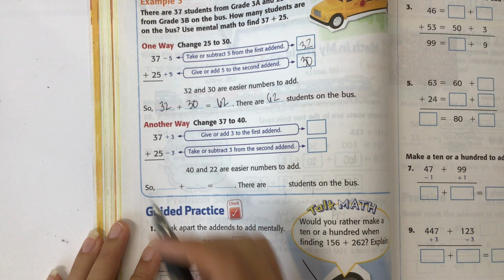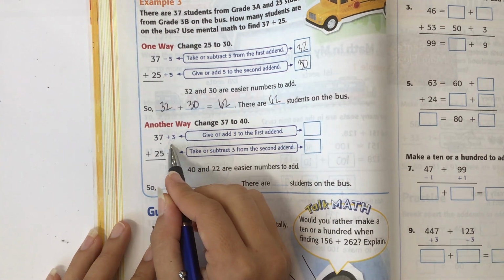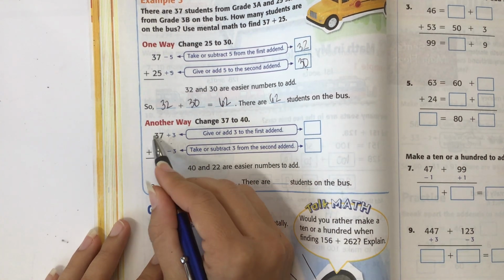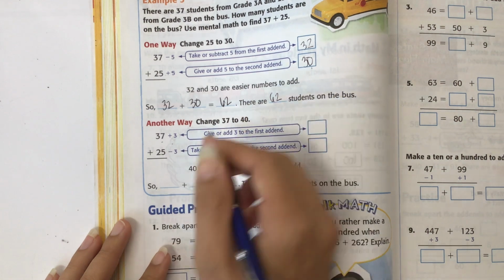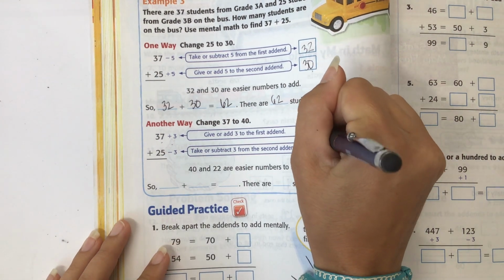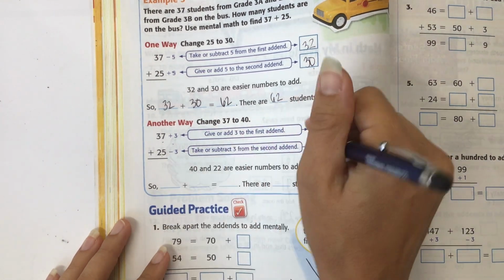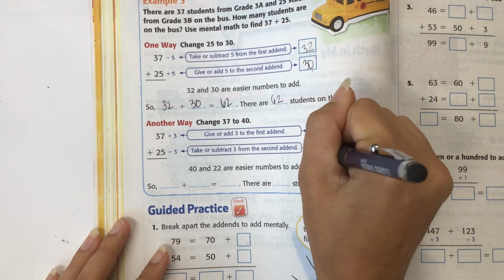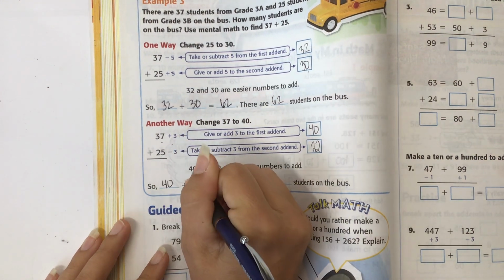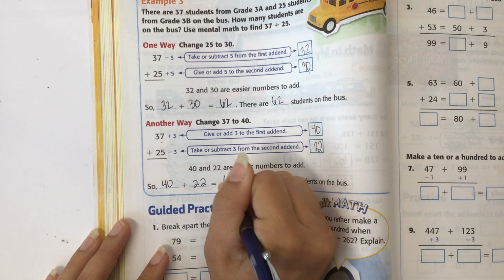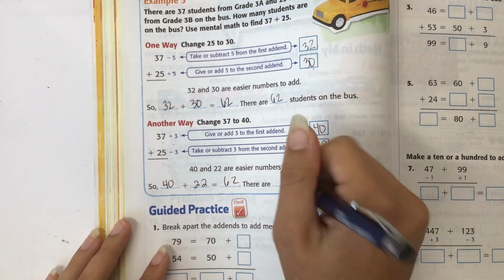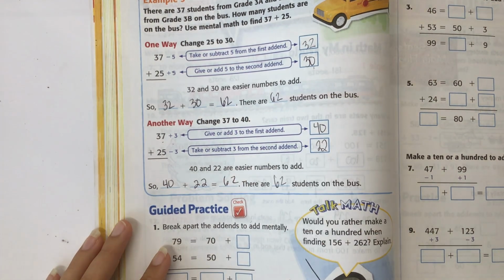So if I was to change this 37 to 40, if I want to move that way instead, I'm going to add 3 to this, so I'm going to take 3 away from here. So that becomes 40, and then if you take 3 from 25, it becomes 22. So 40 plus 22 is still 62. So either way, we still have 62 students on the bus. Either way you shift it.